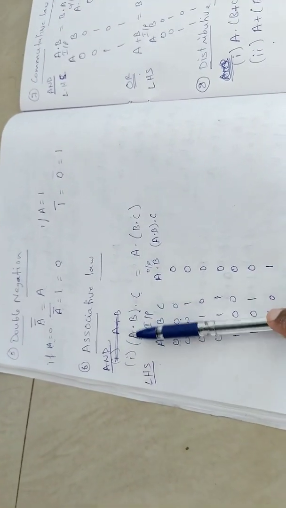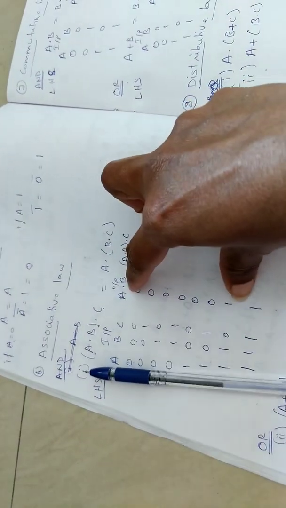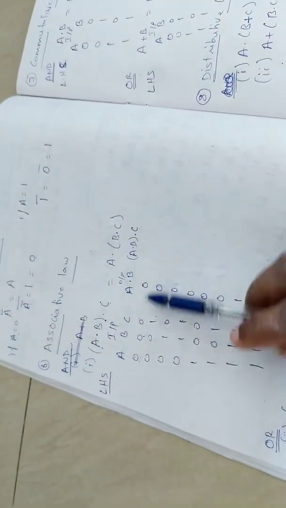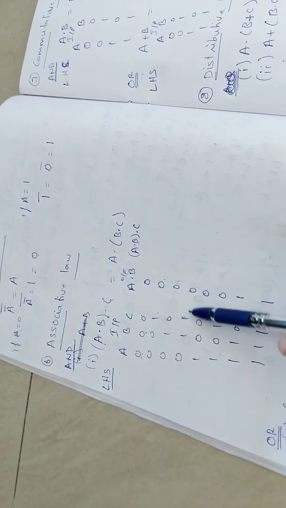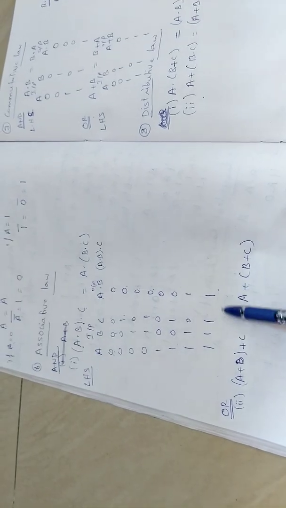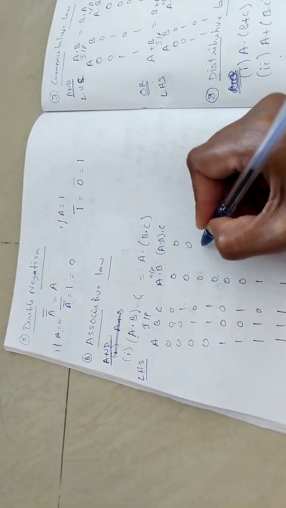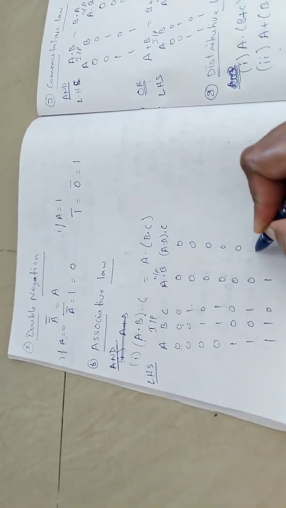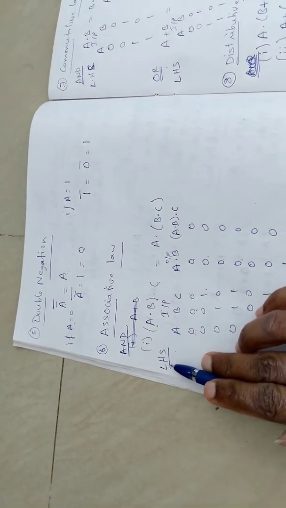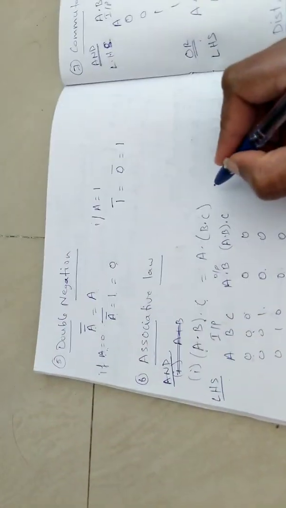So what will I get? Again I'm telling you, look only at your output and the C part. Only the output and the C part. So what I'm getting is 0 0 0 0 0 0 0, and here 1. At the end part I'll be getting 1 because both are 1, 1. So this is only for the LHS. Okay, proving your LHS.